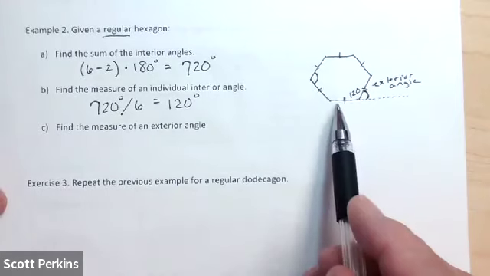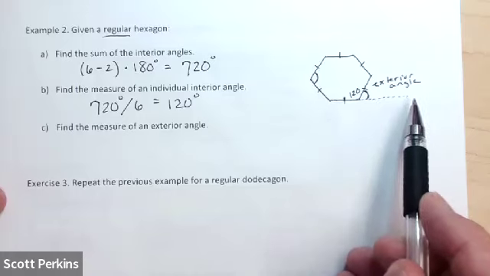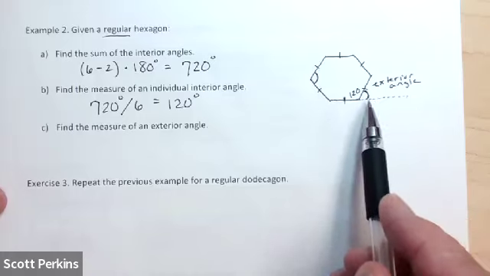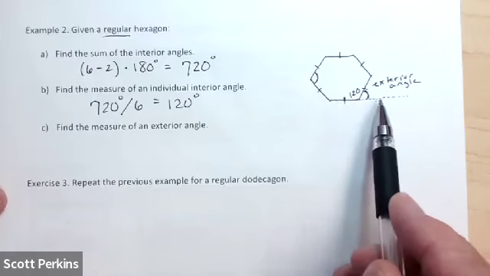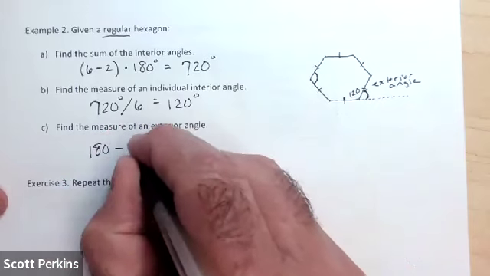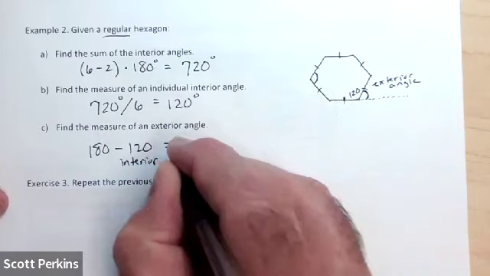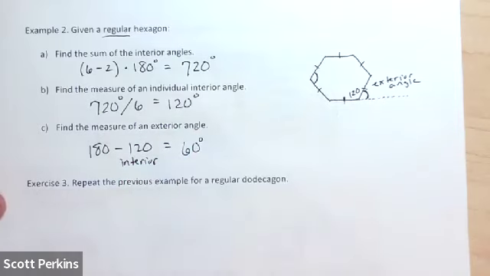And the exterior angle, the way I defined it, is just creating a straight line right here. And so exactly what I was told is, okay, if that's a straight line, then that adds up to 180. So the 180 for the straight line minus the 120, that's the interior angle, is equal to 60 degrees for the exterior angle. So just a cute little problem that I enjoy.